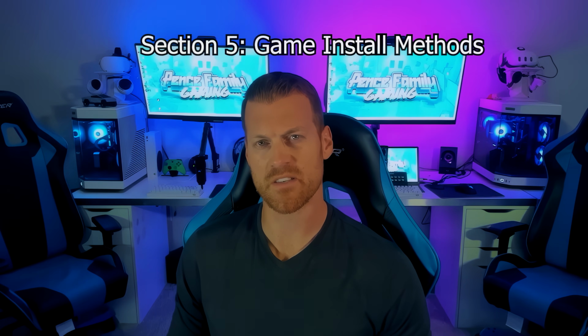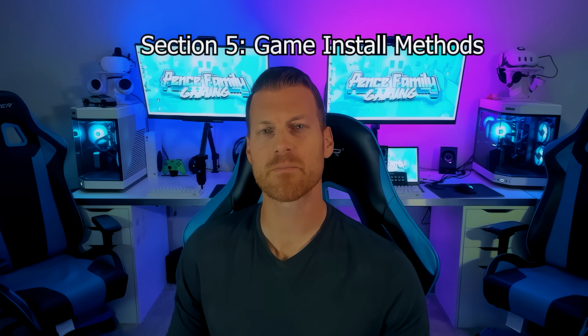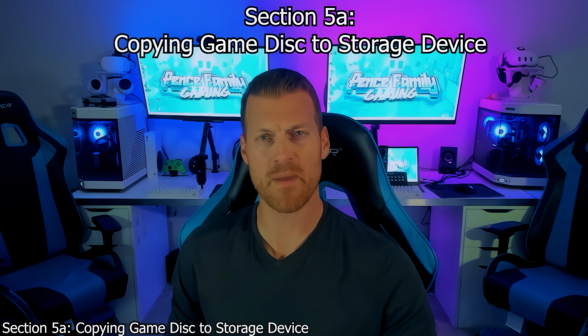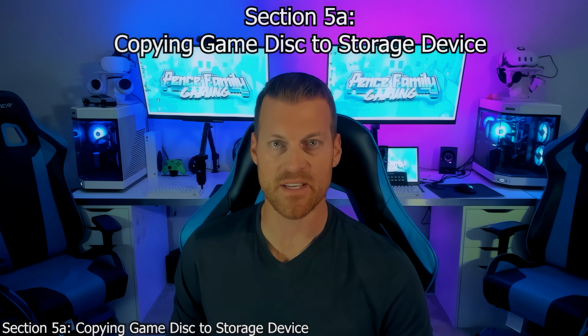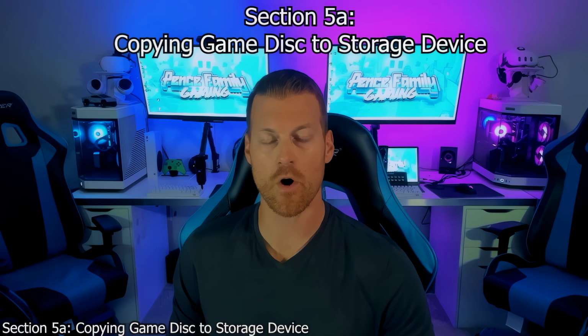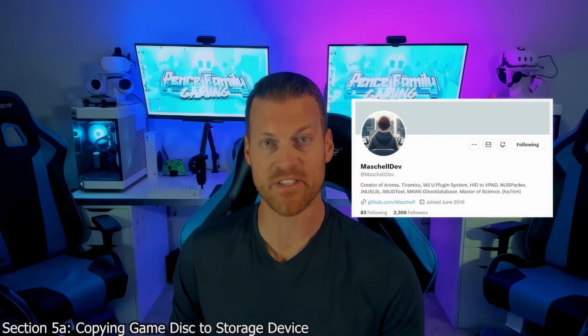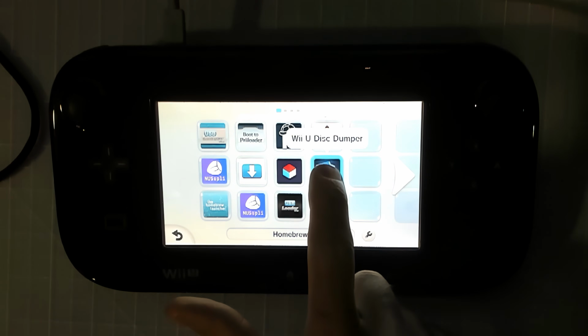Now that your storage device is formatted and ready to be used, we will explore the different ways you can install games. So let's get started. The first method we will explore is copying a game disc to your storage device. Using a homebrew app called WUDD, or Wii U Disc Dumper, which was created by MassGel, we can easily copy the game disc. The WUDD app should be on your home screen.